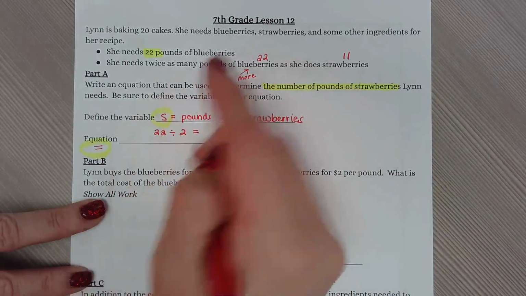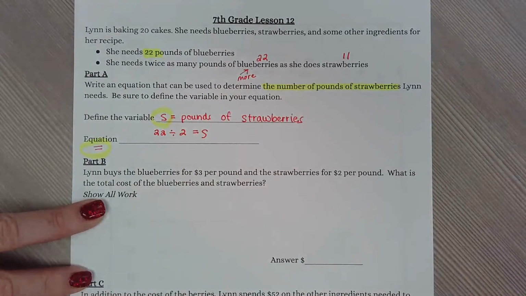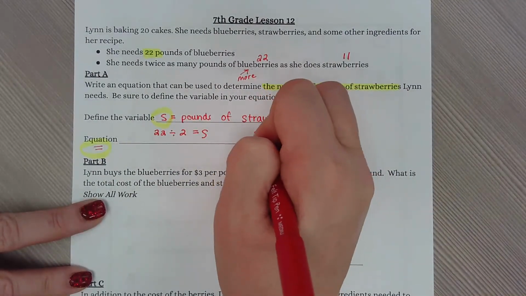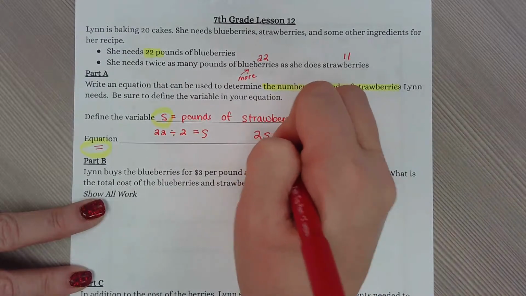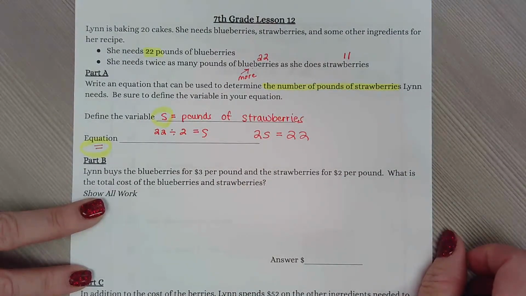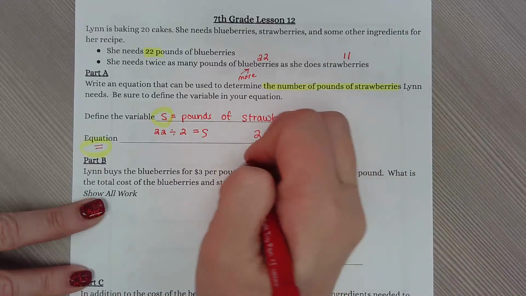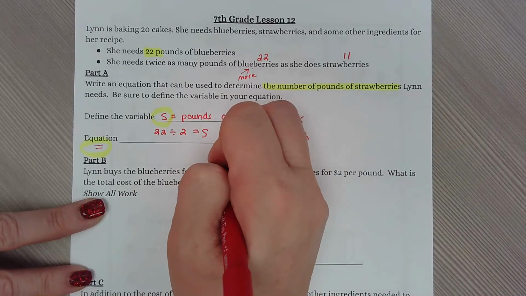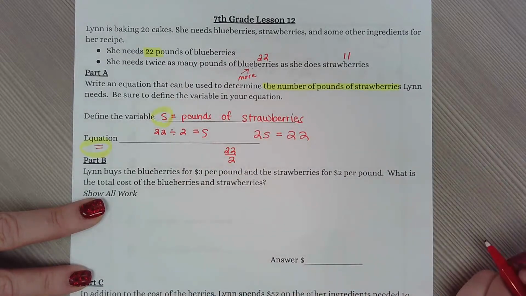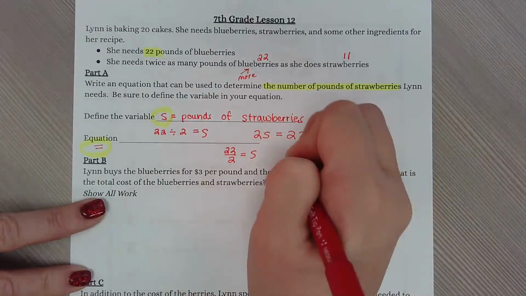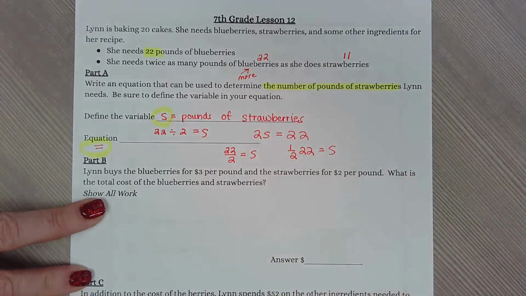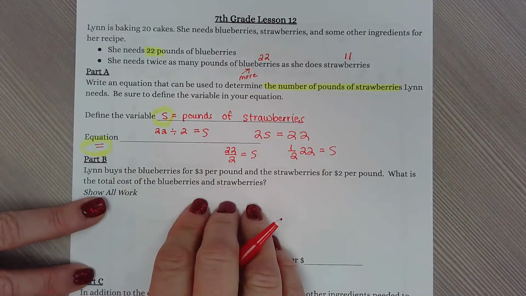I want to use my variable, S. S is going to stand for 11. Maybe you wrote 2 times S equals 22. 2 times 11 equals 22, right? Maybe you wrote 22 divided by 2 equals S, or 1/2 times 22 equals S. All of these are correct equations, okay?